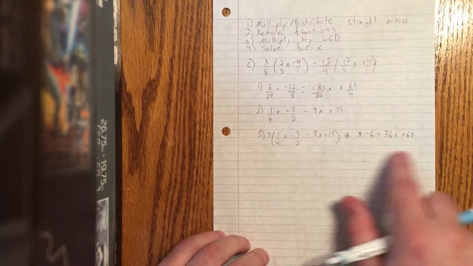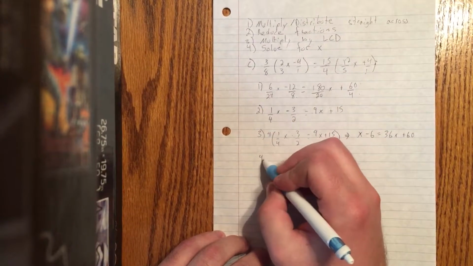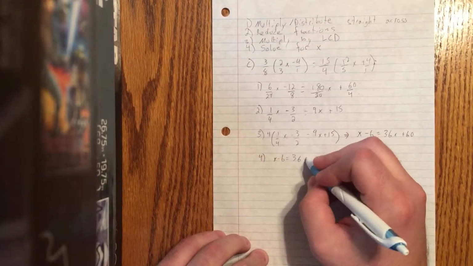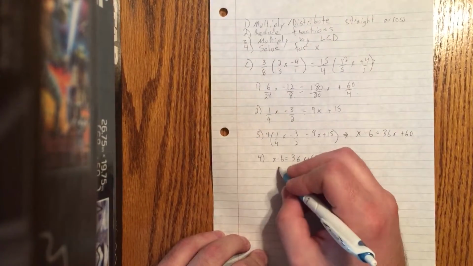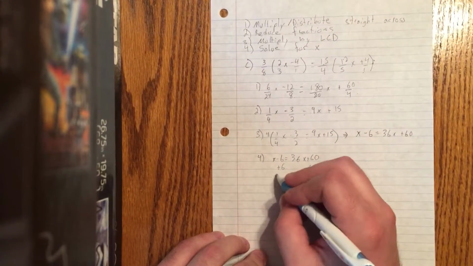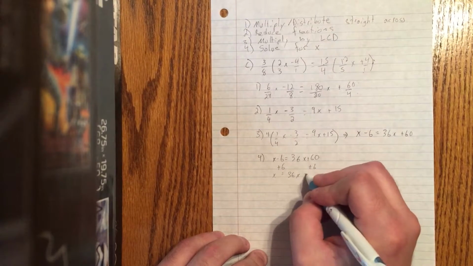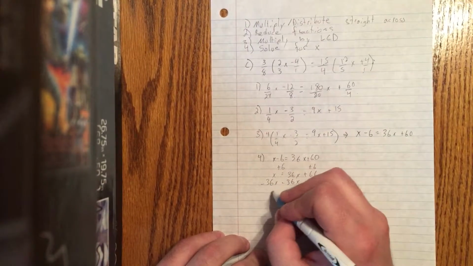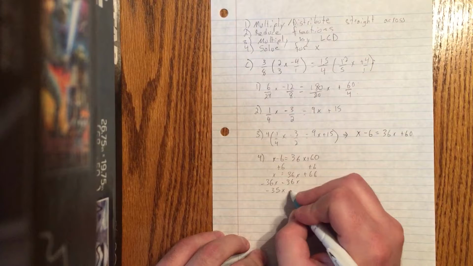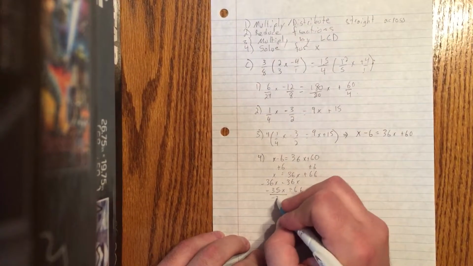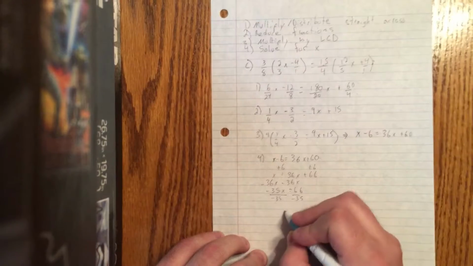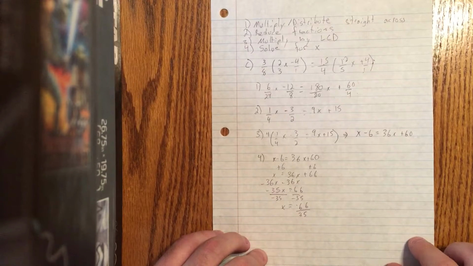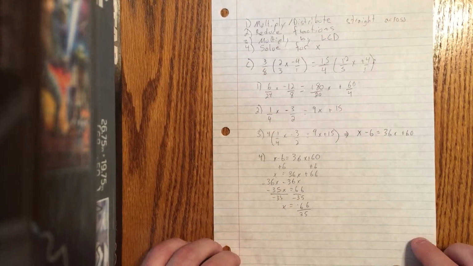Okay, now I have a really easy equation to solve here. So step 4, I'm going to bring that back down, and I can solve. So if I want to get the numbers to one side, and then I can subtract 36x to get the x's on the other side. And lastly, I want to divide by negative 35 so I can get x by itself. And that would be all you have to do.